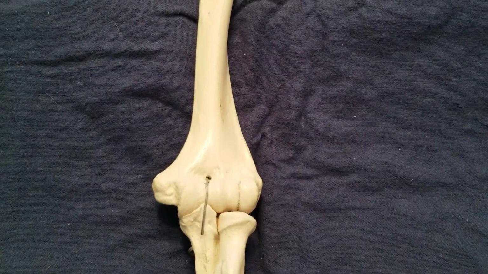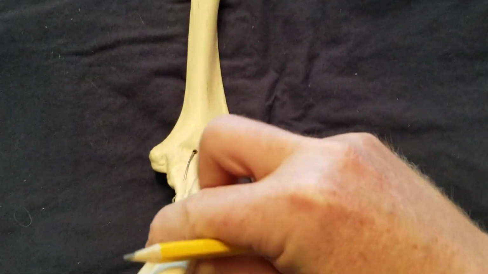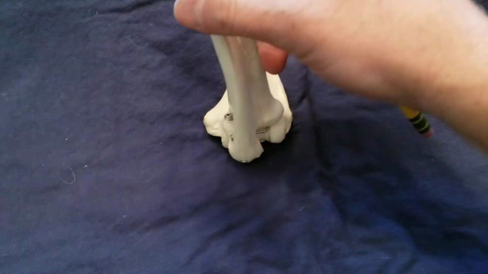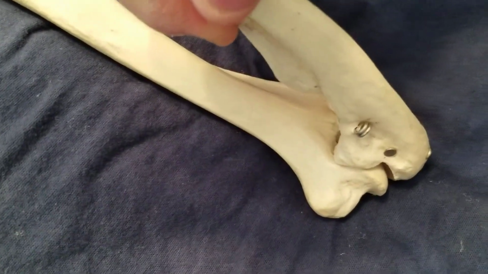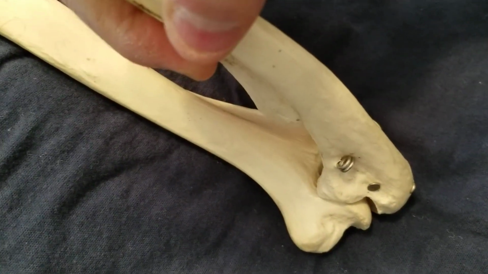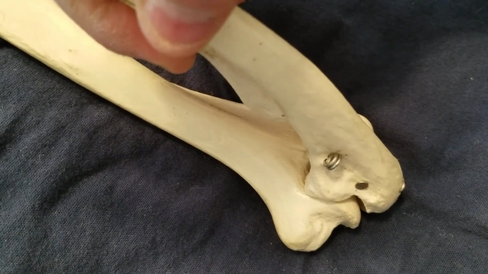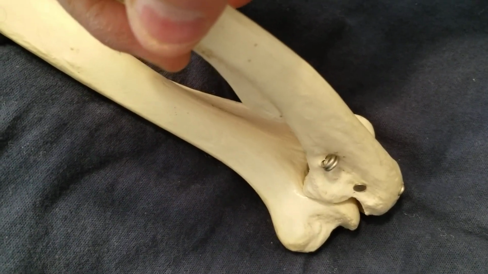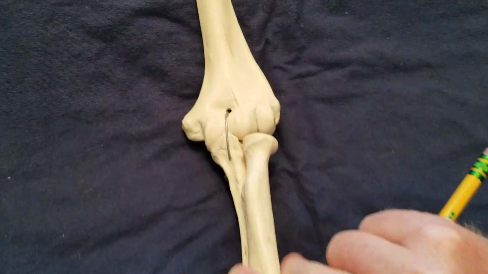Why? Because as we flex our elbow, and I'm not going to bring it all the way up, we have to have some space. Maybe I will bring it up. We need some space for the coronoid process and the radial head to be slightly recessed, to allow us to get proper elbow flexion so there's not a bony block. All right, I'm going to bring it on down again.